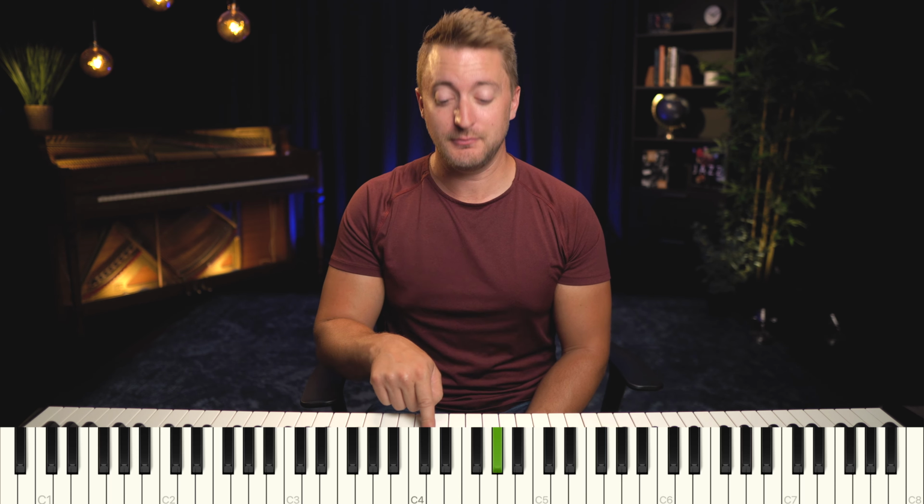We know this is a C, right? What did we do to it to get to here? We simply moved up by a half step, okay? Is that what the instruction is? Move up by a half step? Let's try it out. If we play a G, well, what if we move that up by a half step? We end up here. Okay, that checks out because that is G sharp.